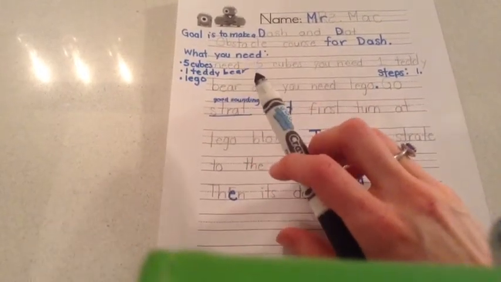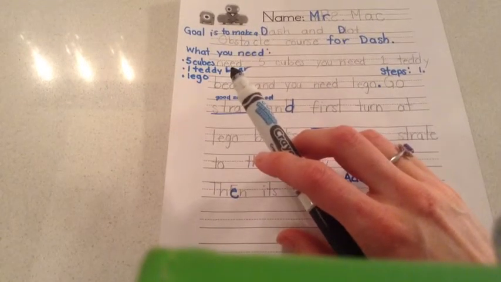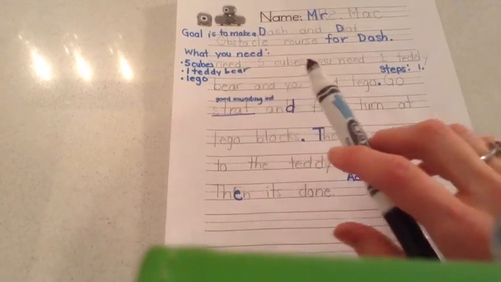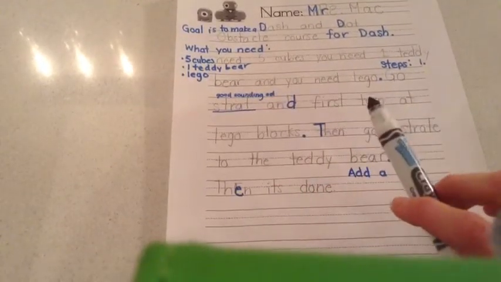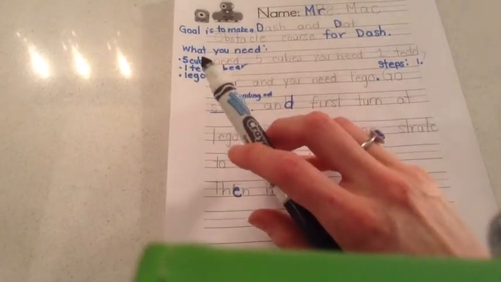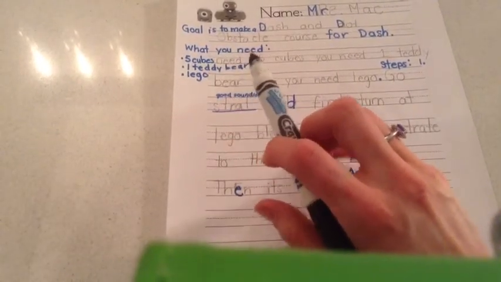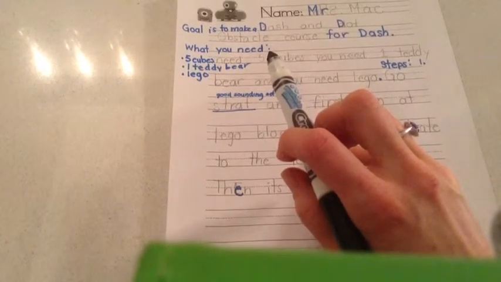The second thing we talked about in our conference is that I had made a list of things we need. You need 5 cubes, you need 1 teddy bear, and you need Lego. We had talked about in procedural writing how you often see what you need, and then you have 2 dots right here. This is called a colon.